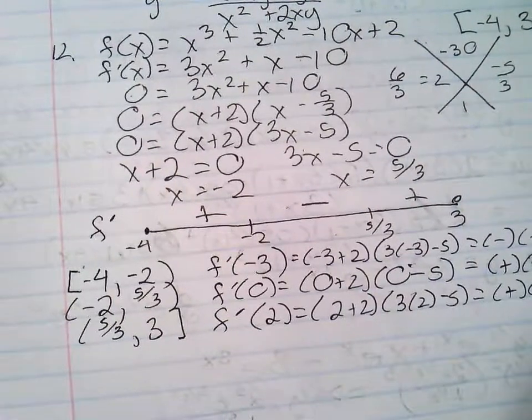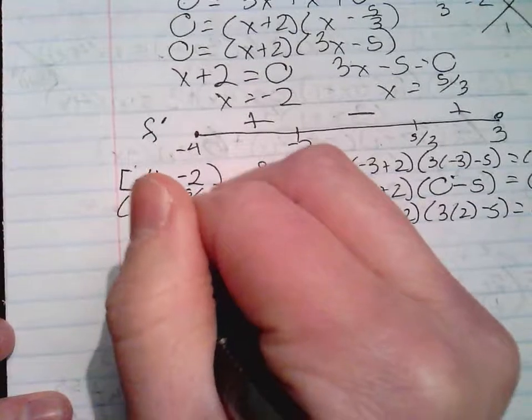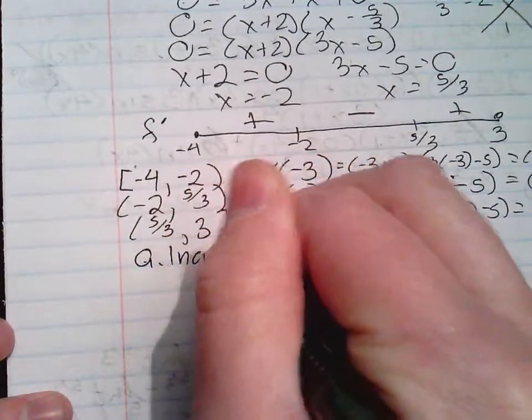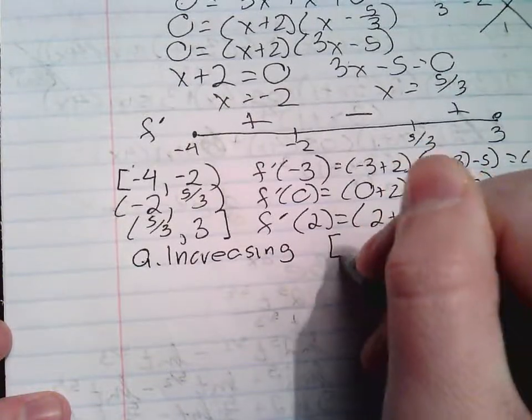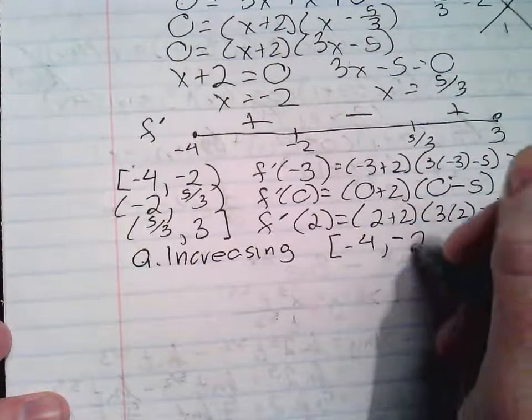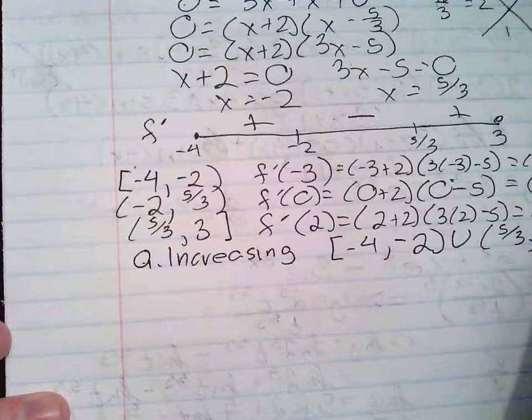Okay, so I determined it's increasing from negative 4 to negative 2, union 5/3 to 3.